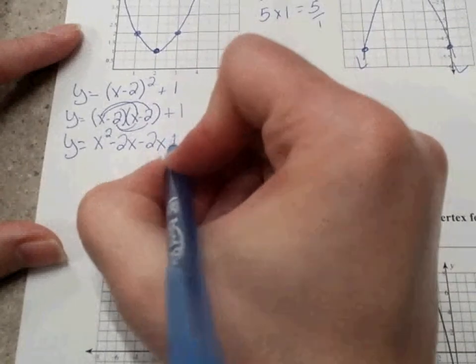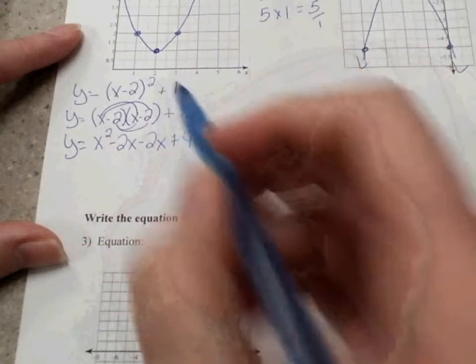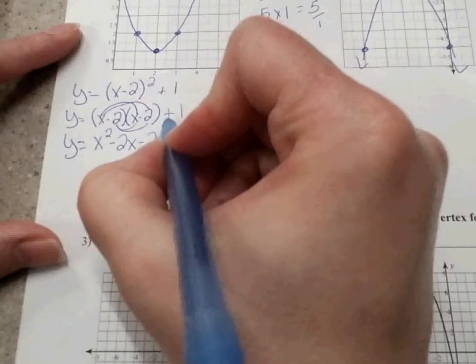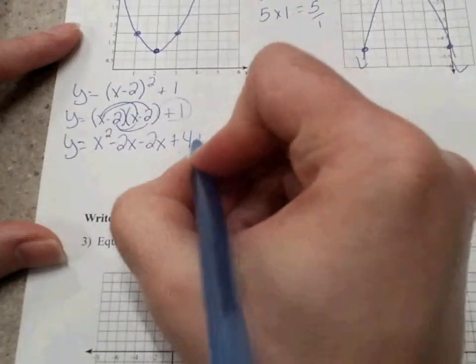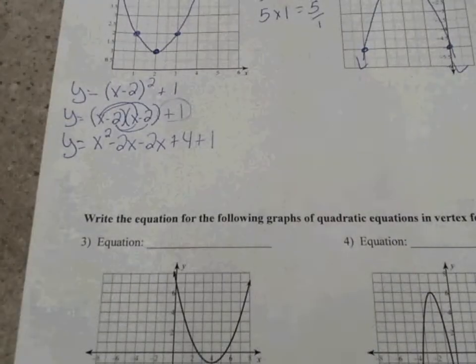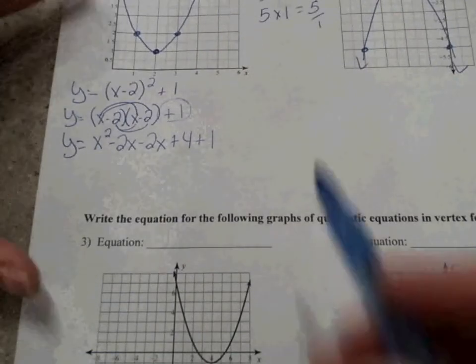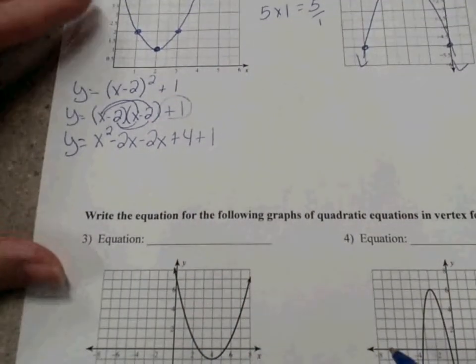It's going to be a positive 4, right? And then one thing you don't want to forget right here is this plus 1 goes on the end right here. Don't lose it, okay? And make sure you don't lose that last number, because that's a common mistake as well. All right, so then what can we do next?